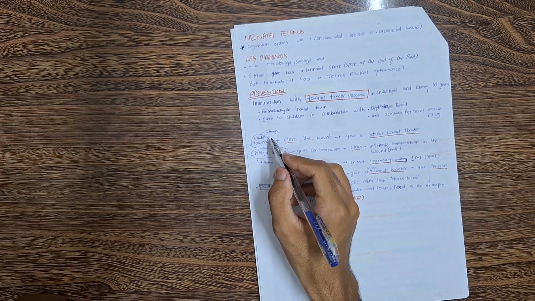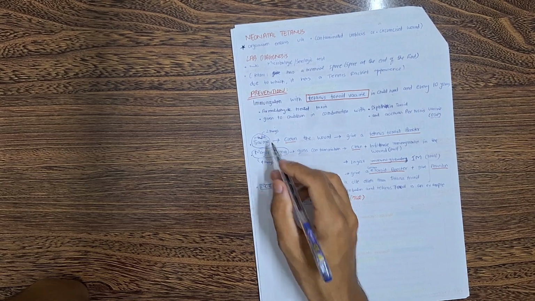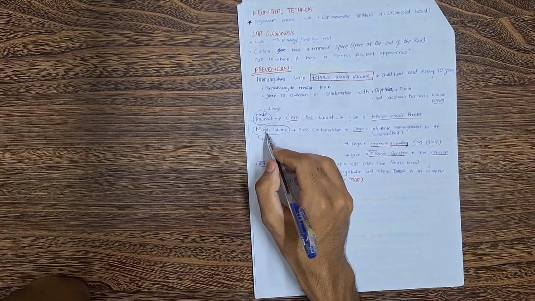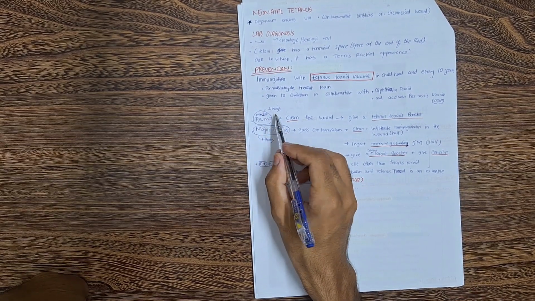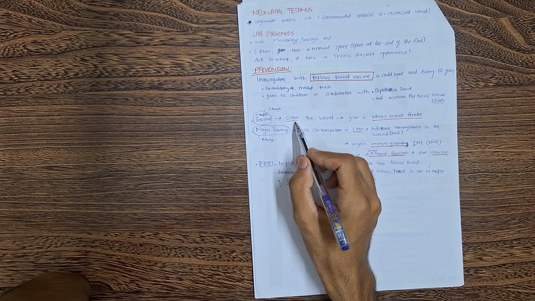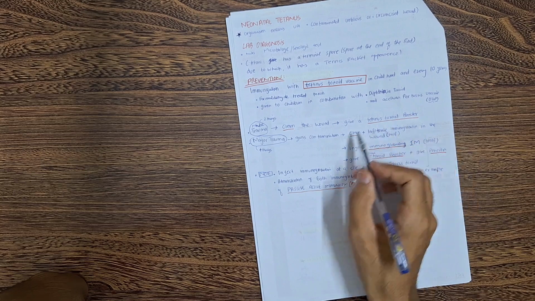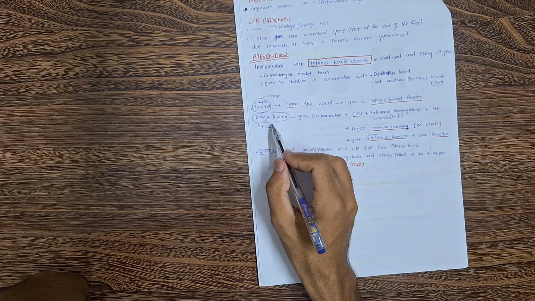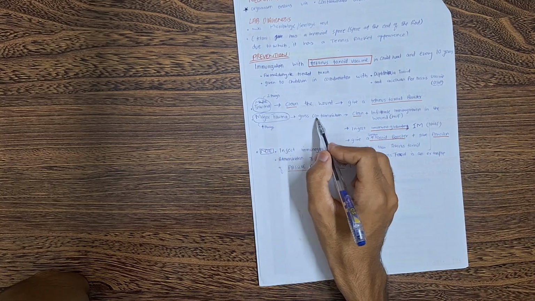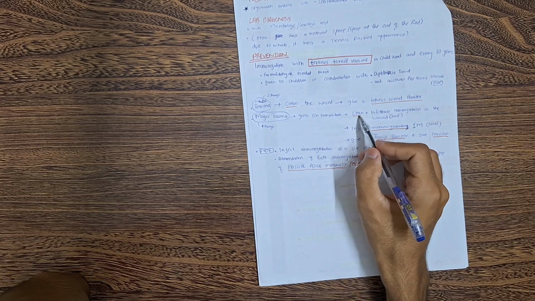There are two situations of a trauma. Either it is a minor trauma or a major trauma. If it is a minor trauma, you have to do two things. First, you have to clean the wound and then you have to give a tetanus toxoid booster. And if it is a major trauma, then you have to do four things. If there is gross contamination, you have to clean that wound.